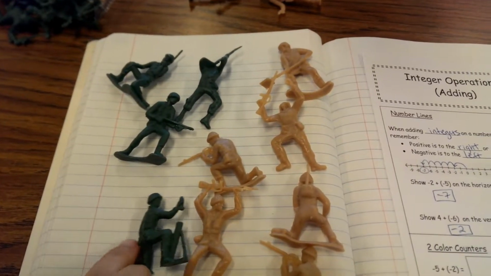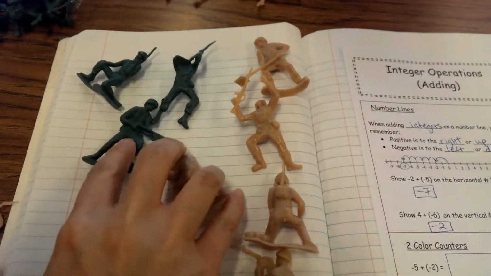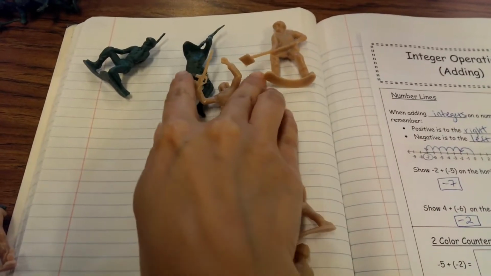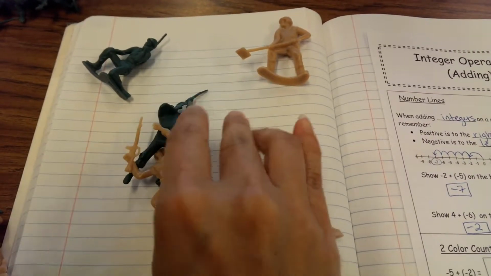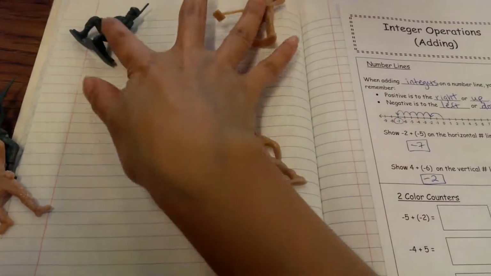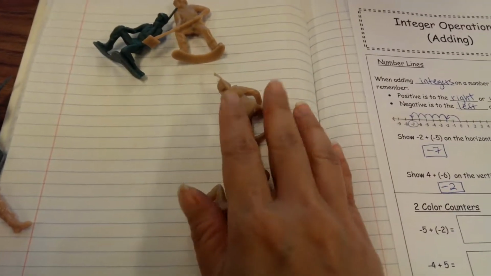They're fighting. Well, these 2 kill each other off. These 2 kill each other off. And then these 2 fight and kill each other off. Now, who's going to win? The negatives are going to win because they had more men, right?